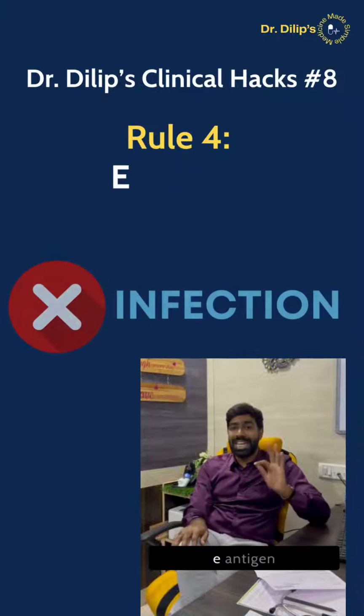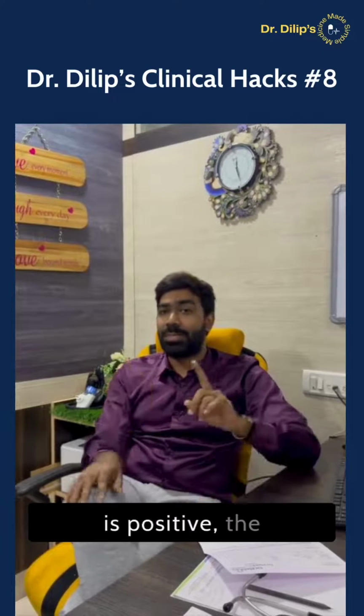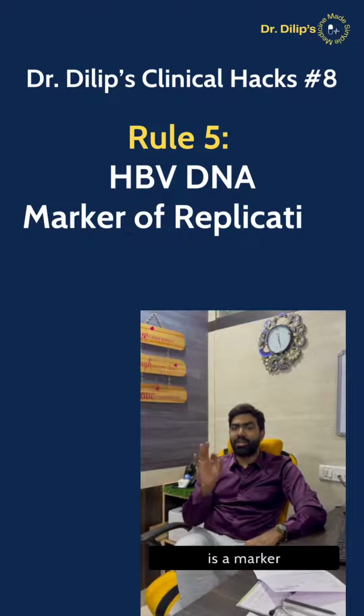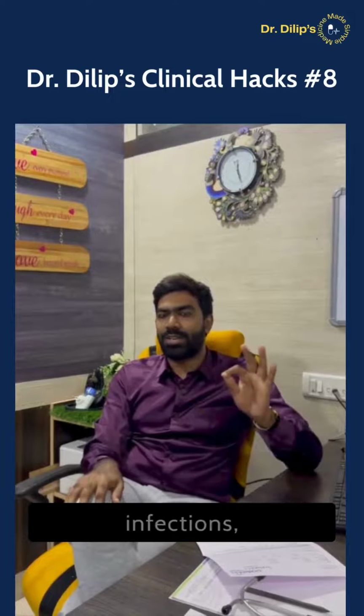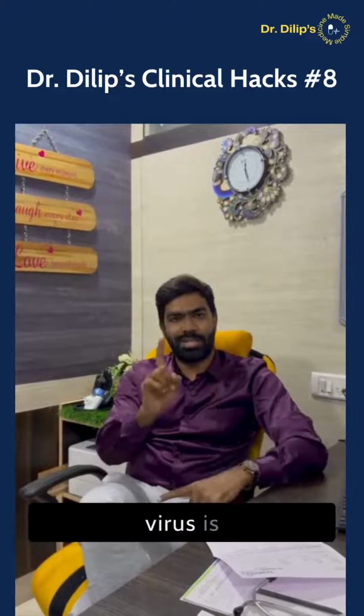And rule number 4, E antigen is a marker of infectivity, not infection. If E antigen is positive, the patient is highly infectious. That's what you need to know. And HBV DNA is a marker of replication. In fact, in chronic HBV infections, the one thing that's going to correlate with the complications of hepatitis B virus is going to be the HBV DNA.